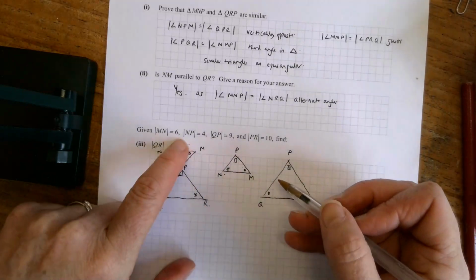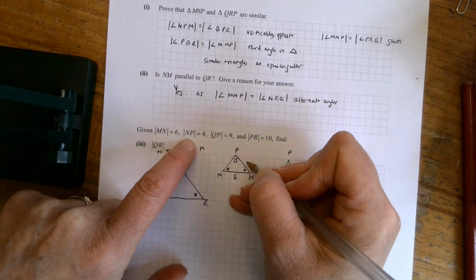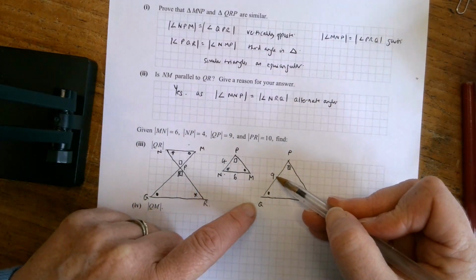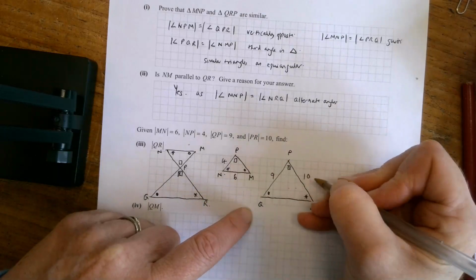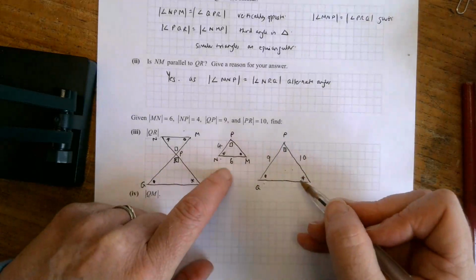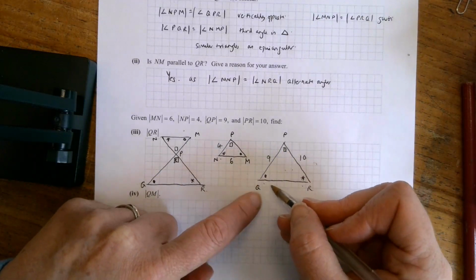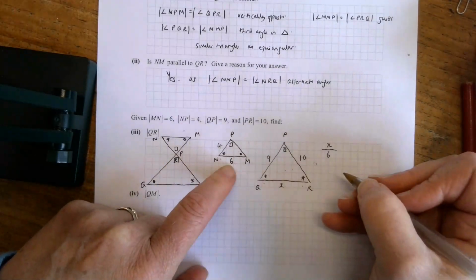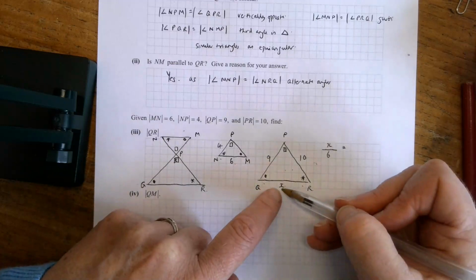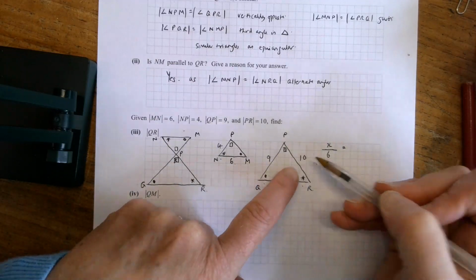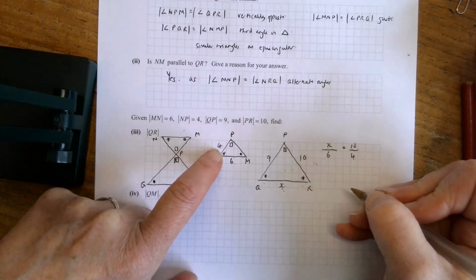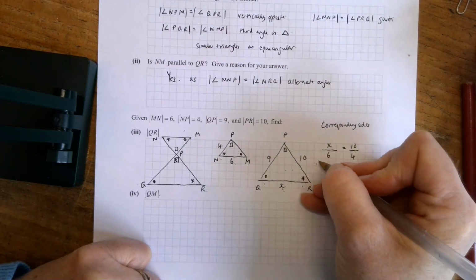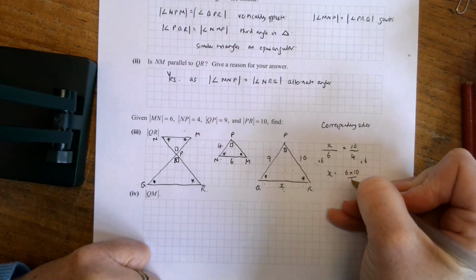Now what do I know? I know that MN is equal to 6, NP is equal to 4, and QP is equal to 9. And PR is equal to 10. And I've got to find QR. Picking the sides that are opposite the same angles, I'm trying to find this one. Let's call that x. So x over 6, they're both opposite the square, is equal to 10 over 4, opposite the dot. So always find corresponding sides. If I multiply both sides by 6, I get x is equal to 6 times 10 over 4, so x equals 15.